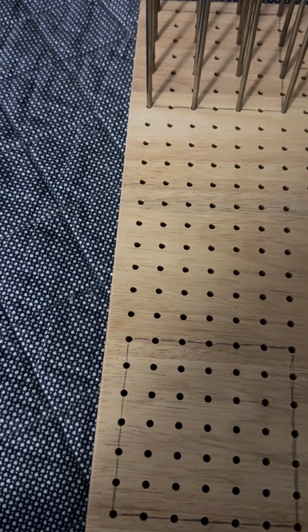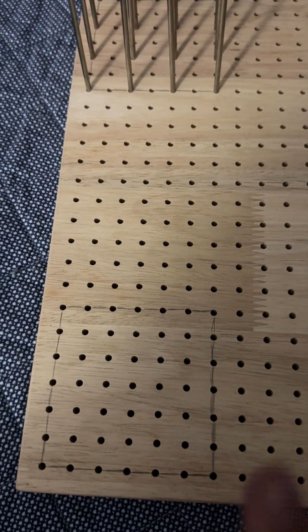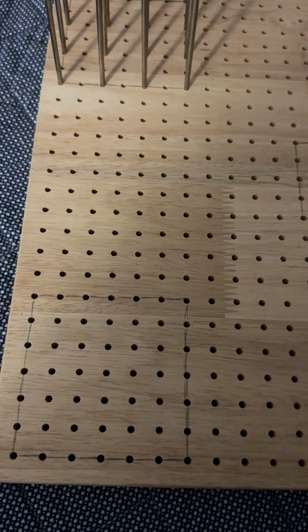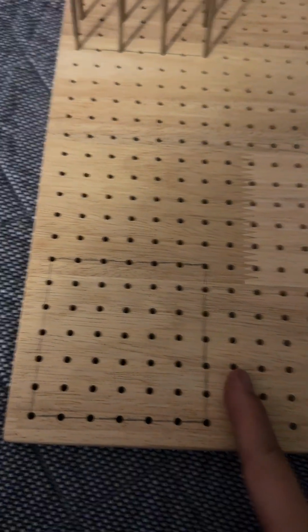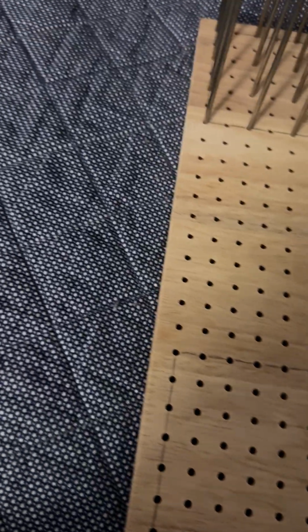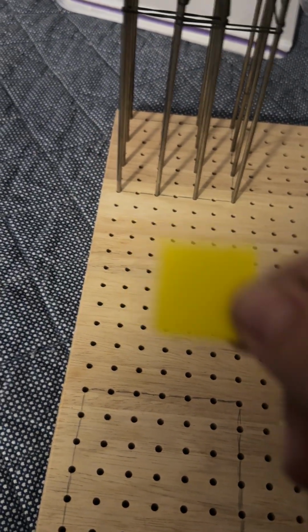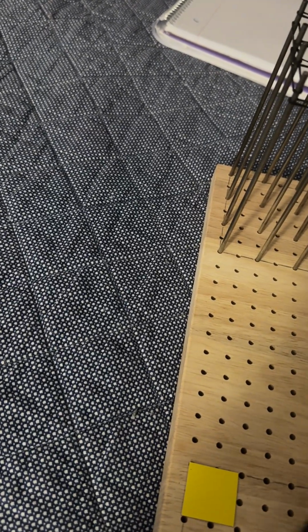What you can do is you can either get a pegboard or you can draw out your shape on a piece of graph paper. Today I have it drawn out on my pegboard, and I'm going to use the 1 unit algebra tiles to fill in the shape.